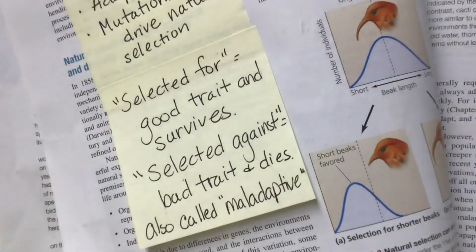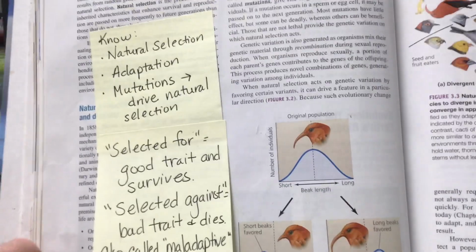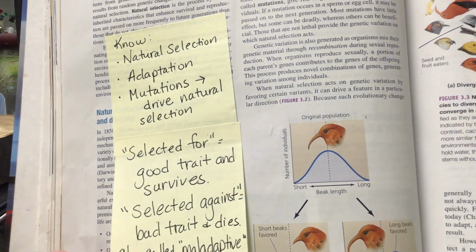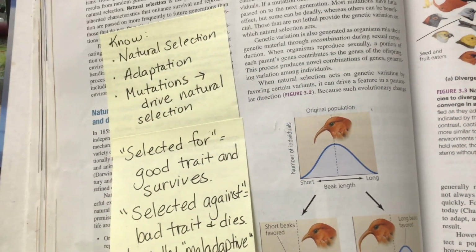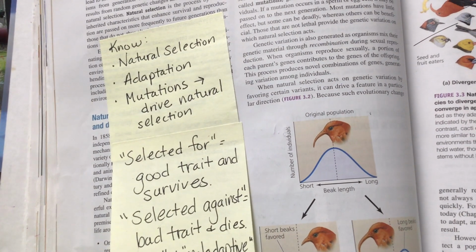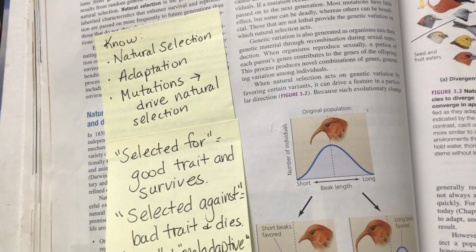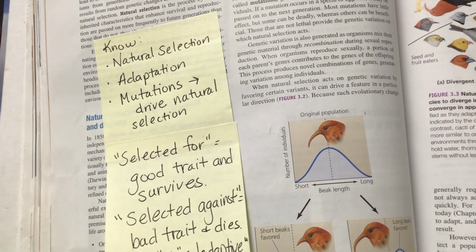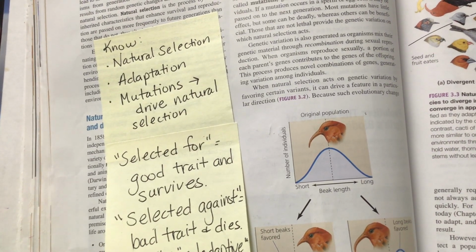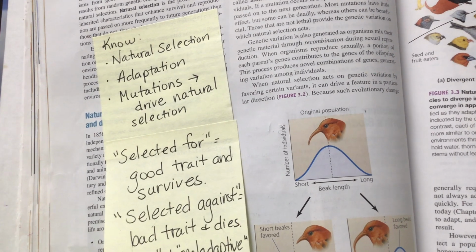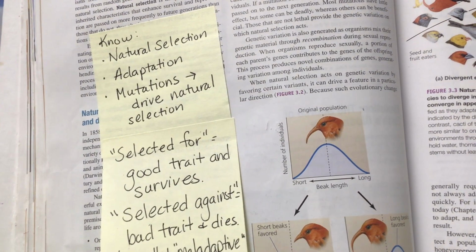Going to the next page, page 50. In biology, you learn the definition of natural selection, so make sure that you review that definition and what an adaptation is for survival. And that mutations, small genetic mutations over time, is what drives natural selection.